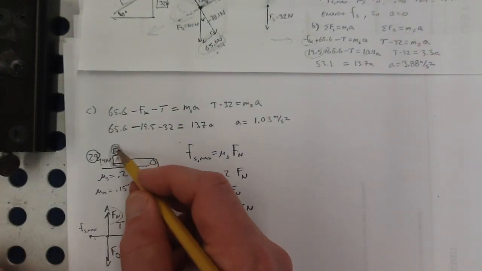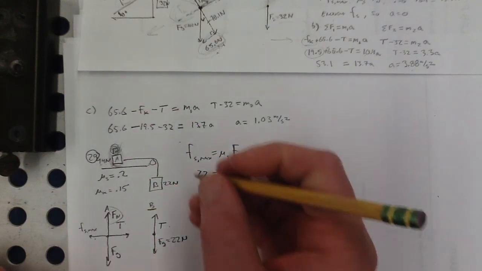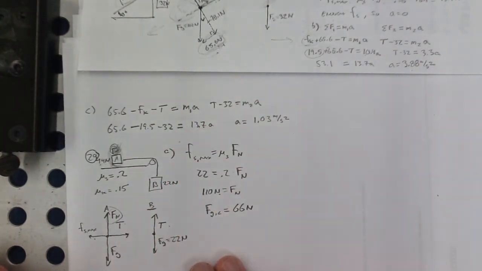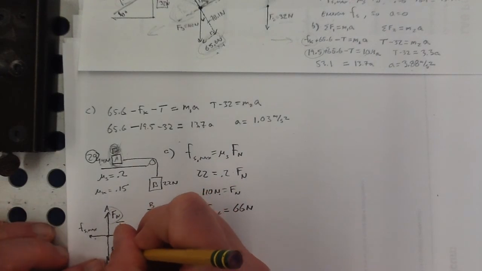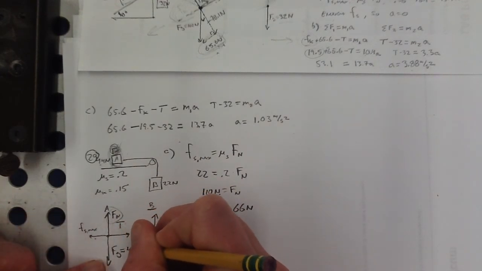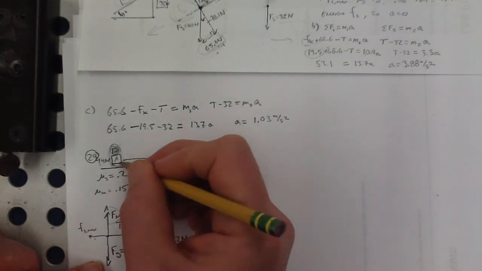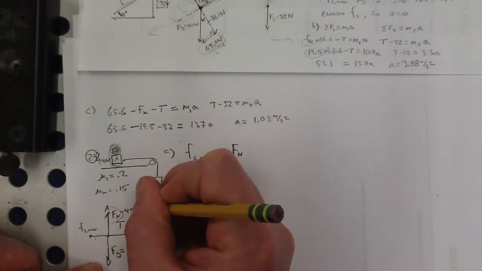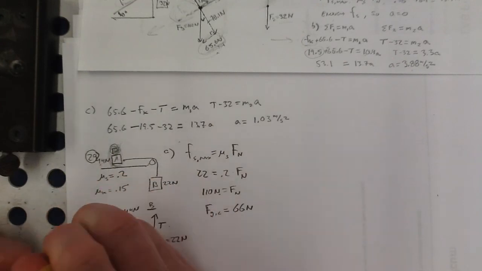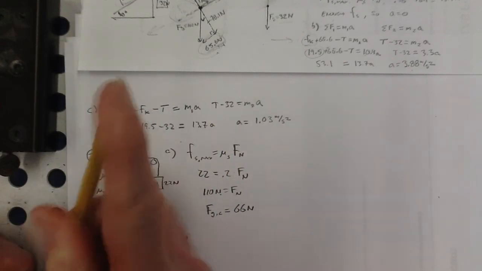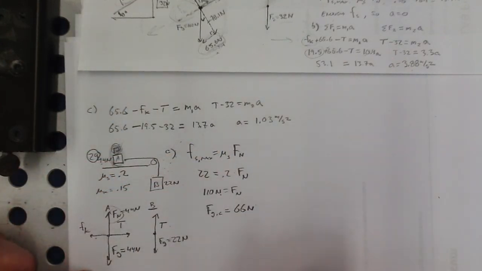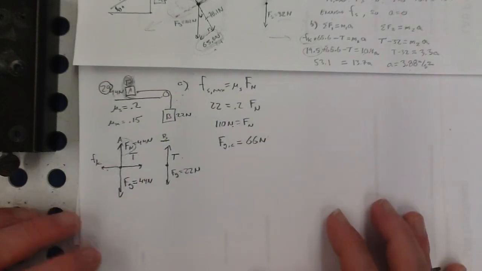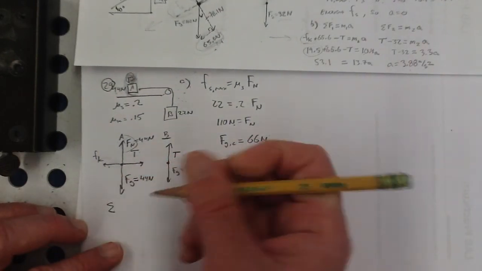Now what if that was lifted off? That's part A. Well, that means we only have block A now, so that's just 44, and so is that. And then I don't have static friction anymore, I have kinetic friction. So I'm writing my Newton's laws equations here.